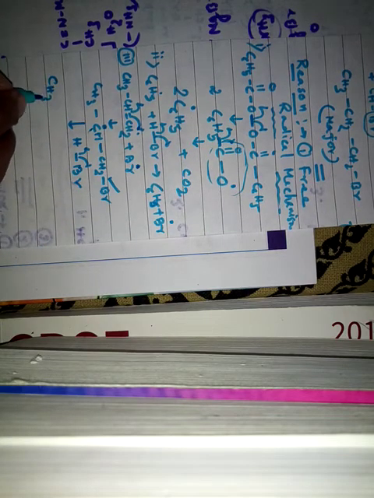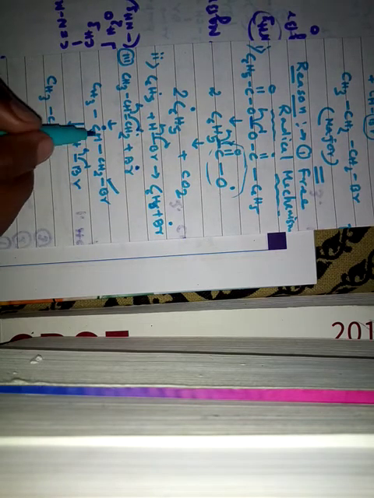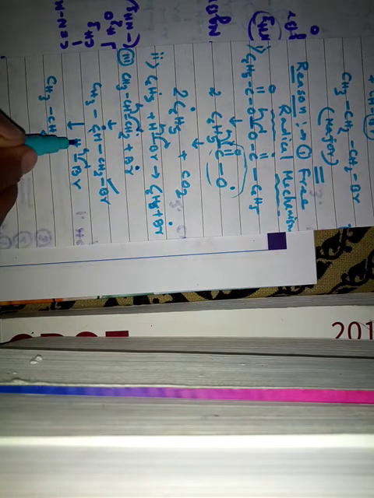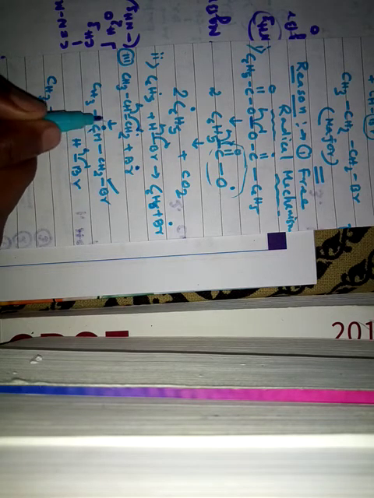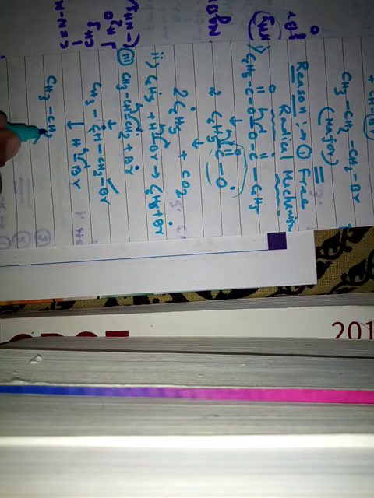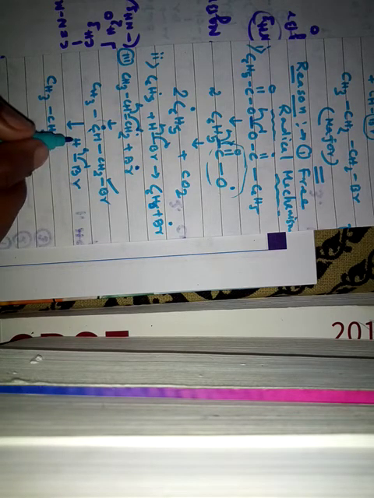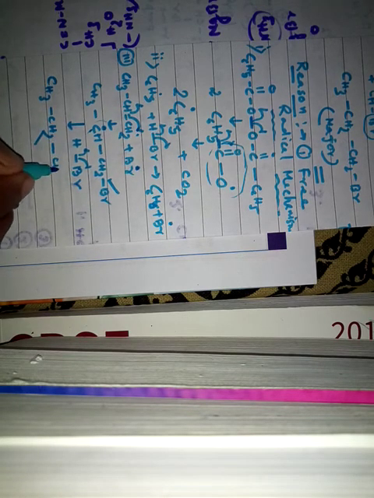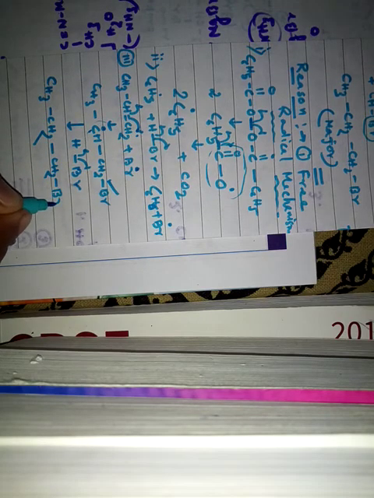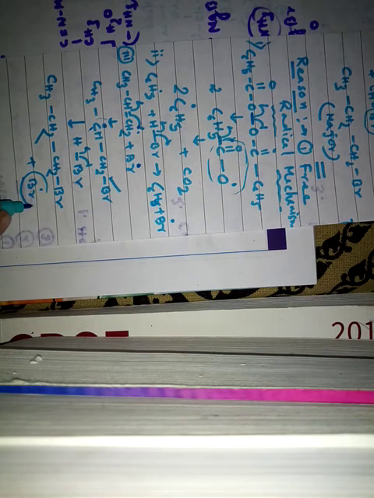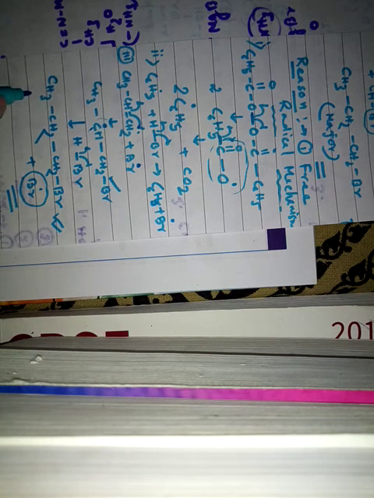So the product will be CH3-CH2-CH2Br, where the H attacks the CH dot and forms another bond with a hydrogen atom, with CH2Br attached, and Br dot remains as a free radical. So this is the product, and this is how the major product is formed.